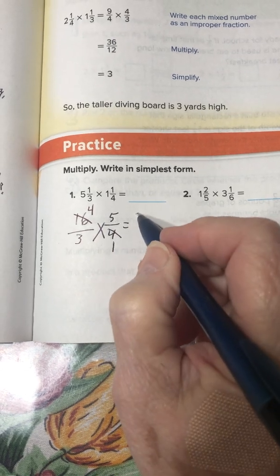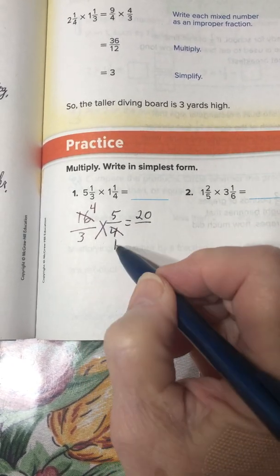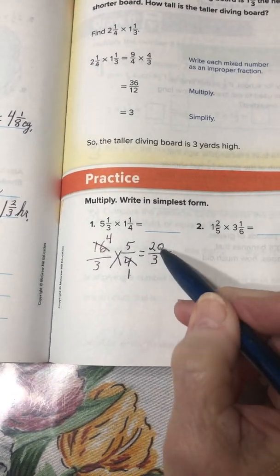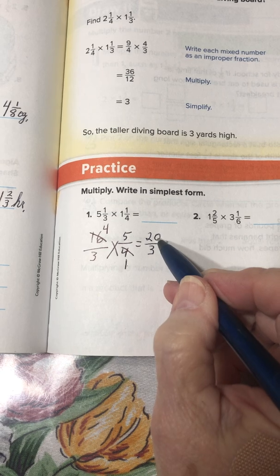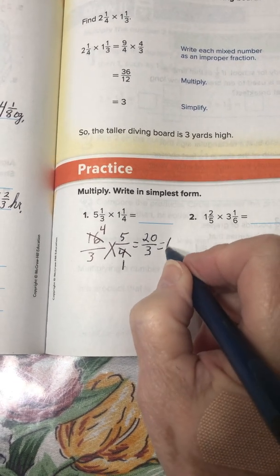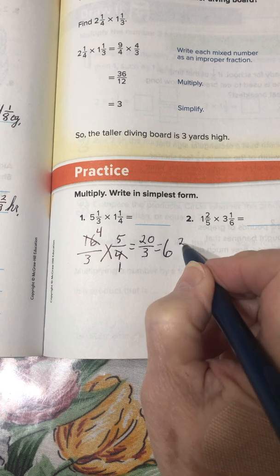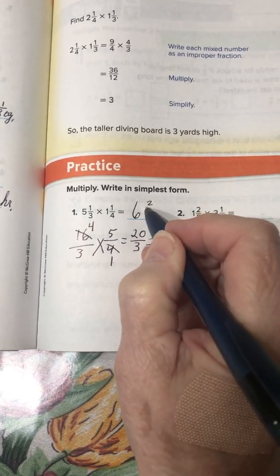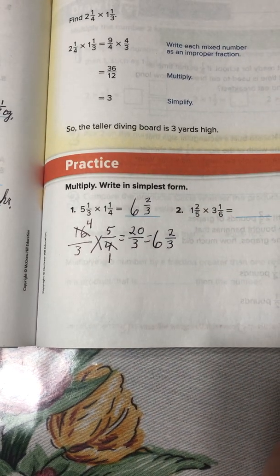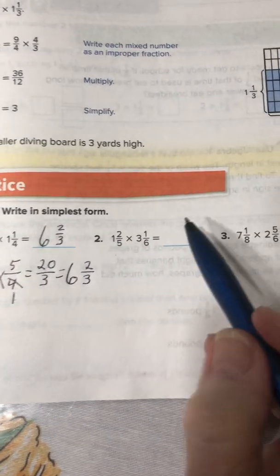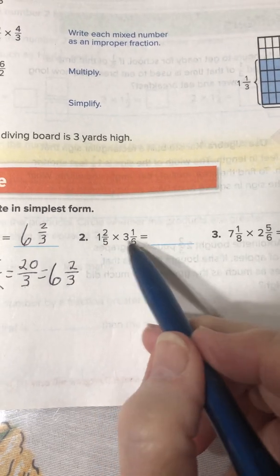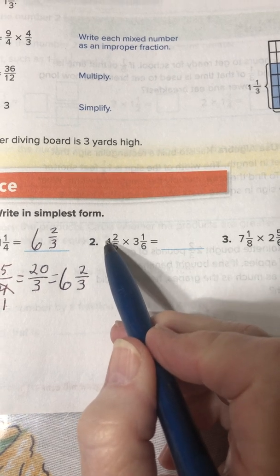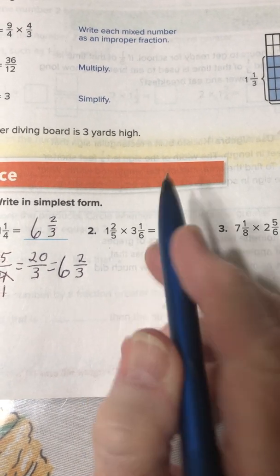4 times 5 is 20, and 3 times 1 is 3. We have an improper fraction. Let's divide our numerator by the denominator. 20 divided by 3 is 6 with a remainder of 2, and we write our remainder as a fraction. So our answer is 6 2/3. Let's look at number 2. We have mixed numbers that have to be changed to improper fractions. 1 times 5 is 5, plus 2 is 7.